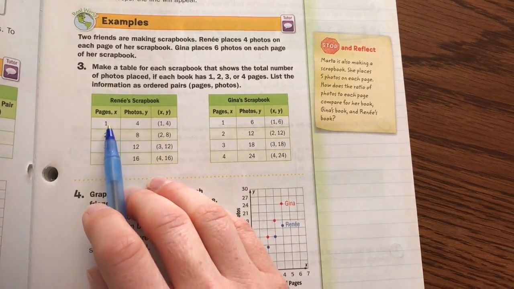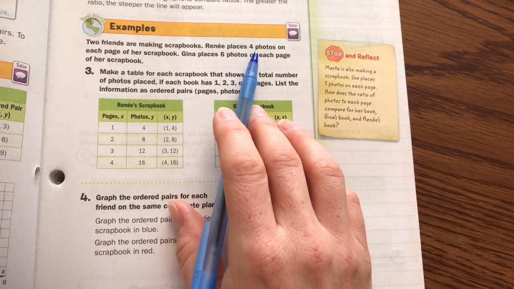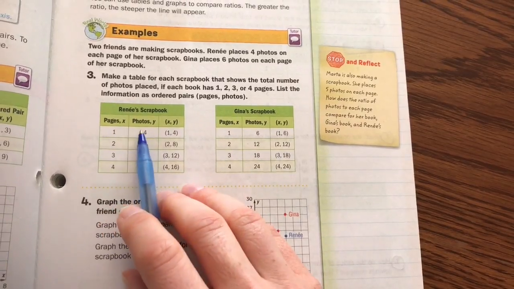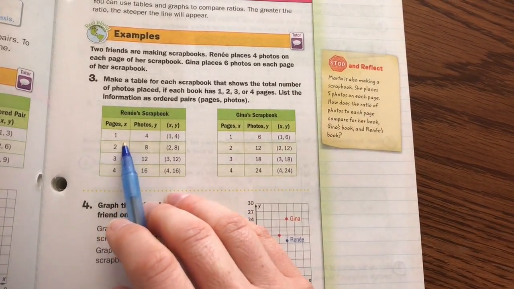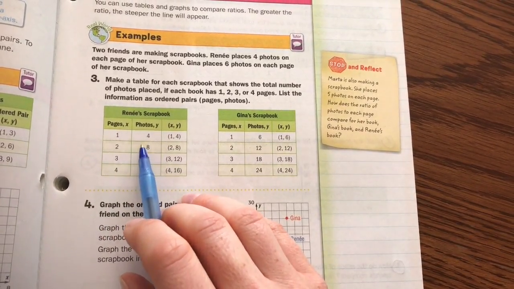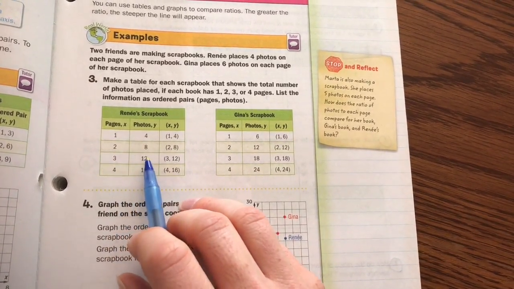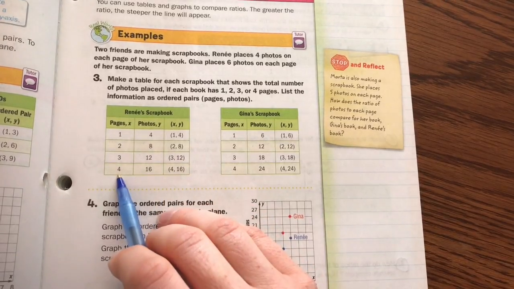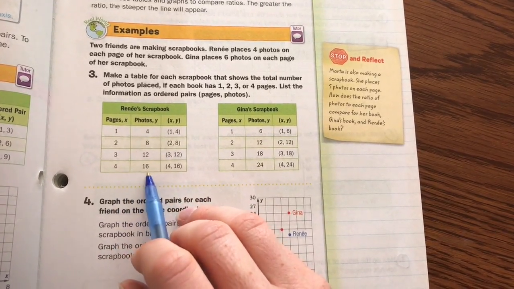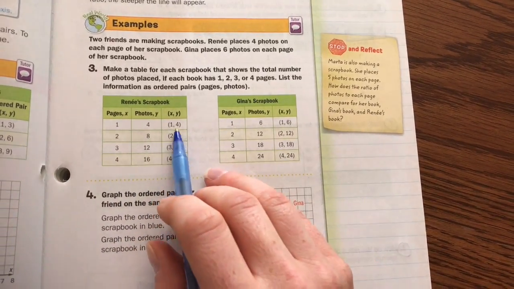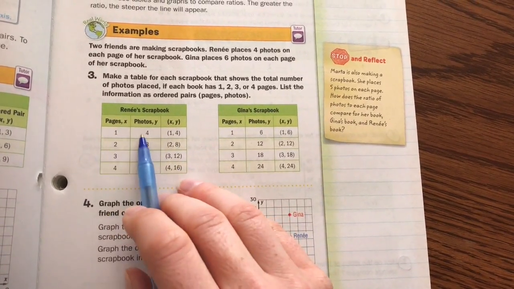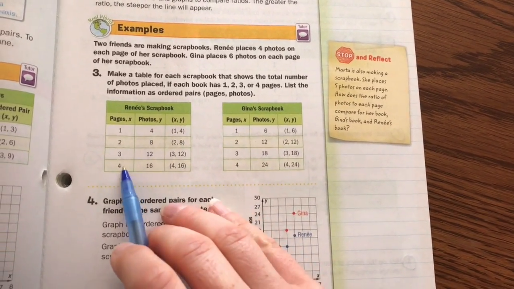So, this is Renee, and Renee has 4 photos on each page. So one page has 4 photos. 2 pages would have 8 photos because there's 4 on each page. So 3 pages, add another page, that's 4 more, 12 photos. 4 pages adds another page, which is 4 more, 16 photos. And then you just put them in ordered pairs, 1 to 4, 2 to 8, 3 to 12, 4 to 16.